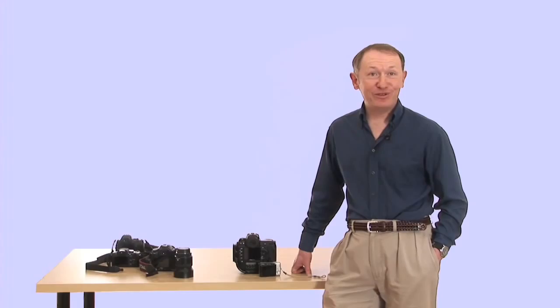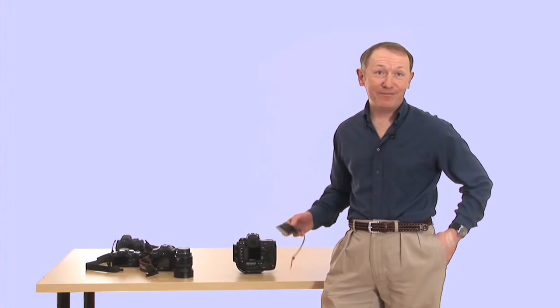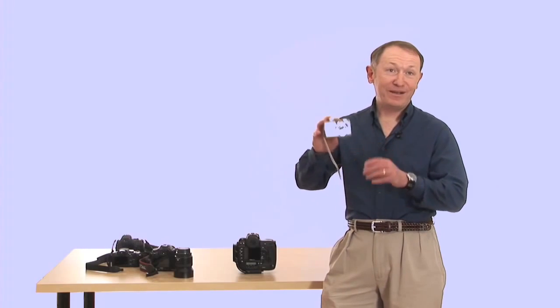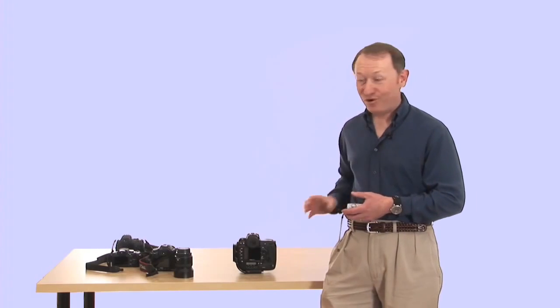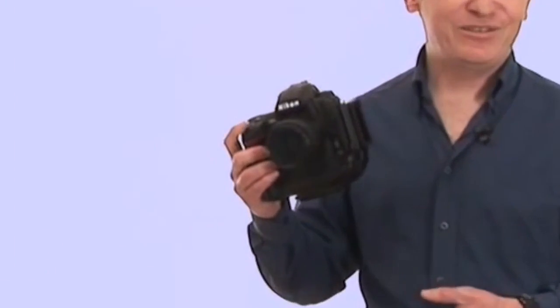Now we're going to have a look at how a camera works. Once you understand how your camera operates, you can be a lot more creative with your photography. Fortunately, the principles are the same whether you use a basic compact camera or a big digital SLR. The principles are exactly the same.